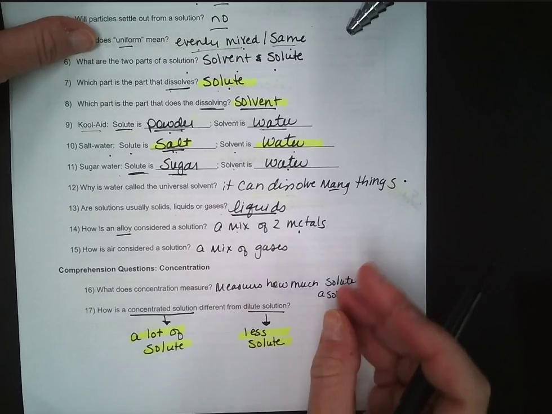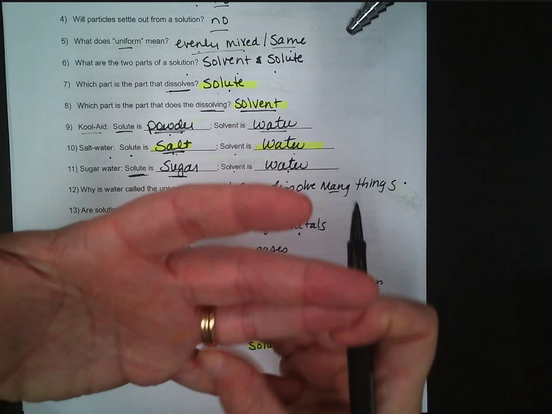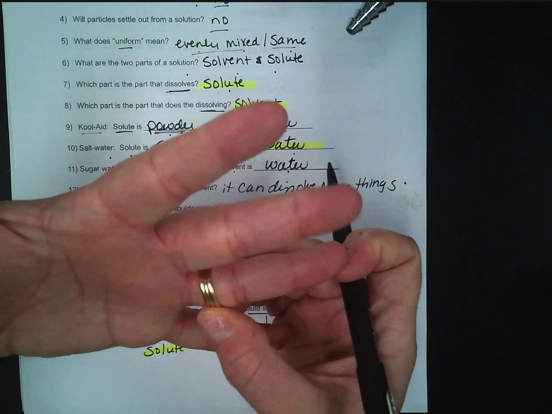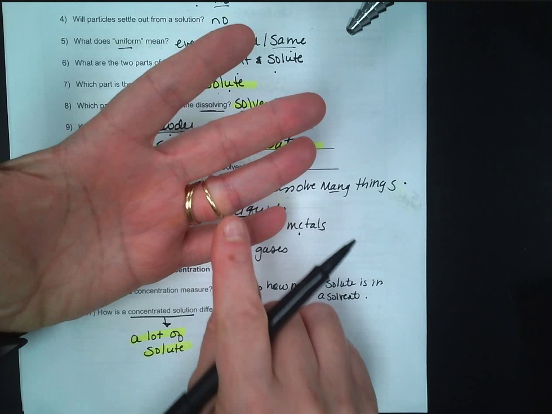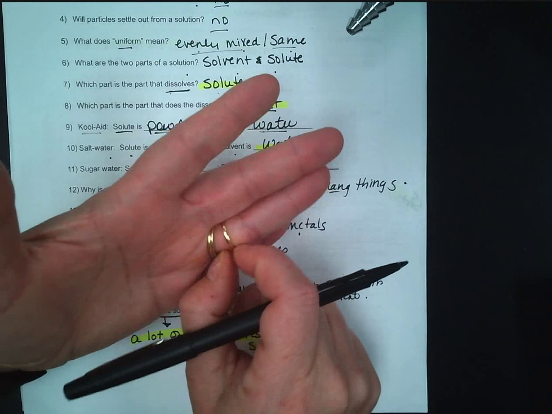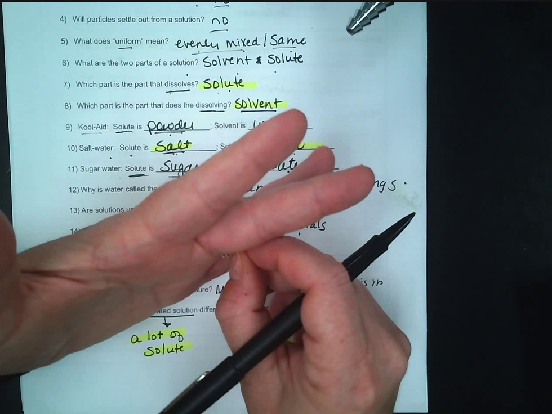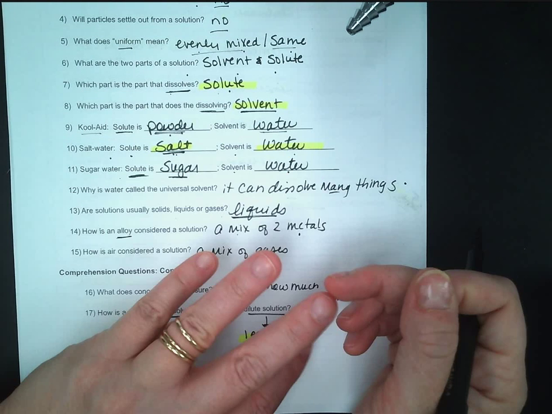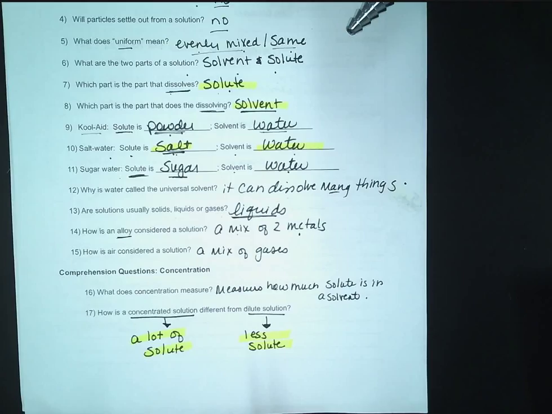So if you think about a gold ring, that gold in your jewelry is actually an alloy. It's not pure gold. It's a certain amount of gold mixed with some other metals to make it a little bit stronger. So I can't look in there and see where the gold particles are, and I can't see where the other metals they mixed in are, but that is what happens. It's a mixture of two metals.